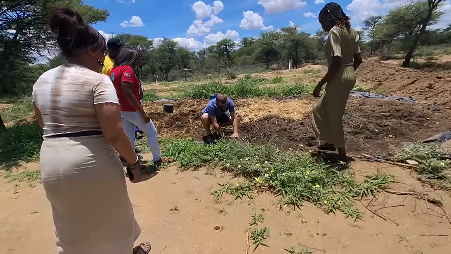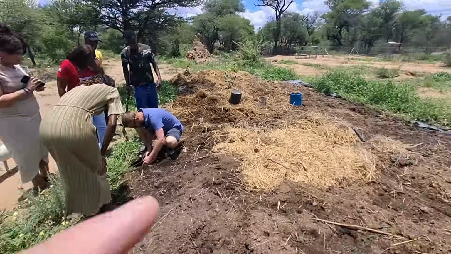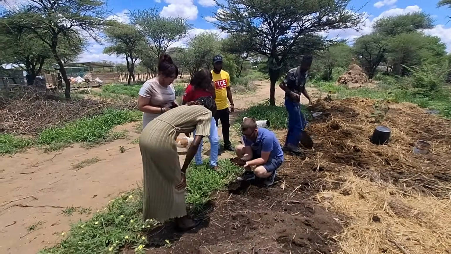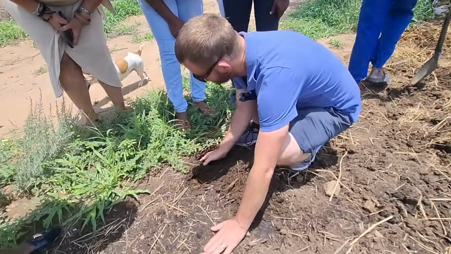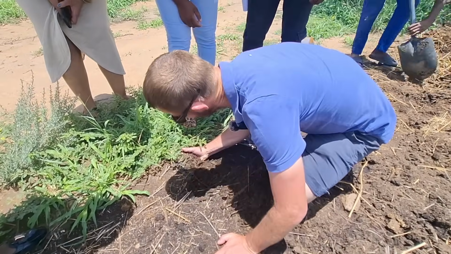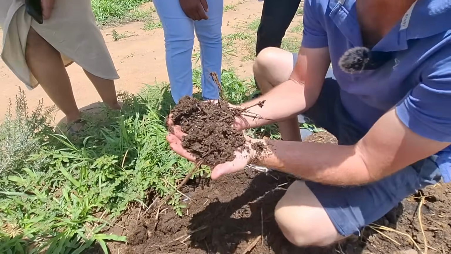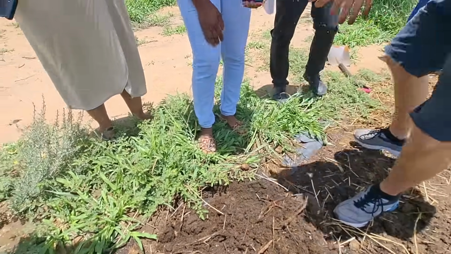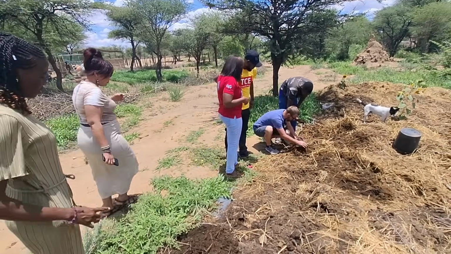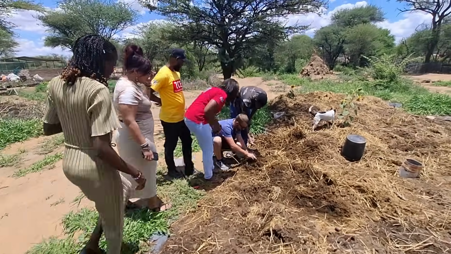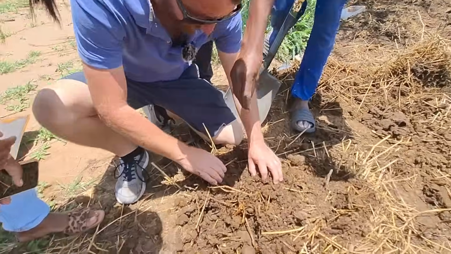This is our worm farm. We actually removed quite a bit yesterday. See those worms? We sell them for $1 Namibian a worm. Yeah, and they breed. There's a little bit more here on the fresh side. You can come check here. There's thousands here. And so yesterday we took out 4,000 worms from this patch here.